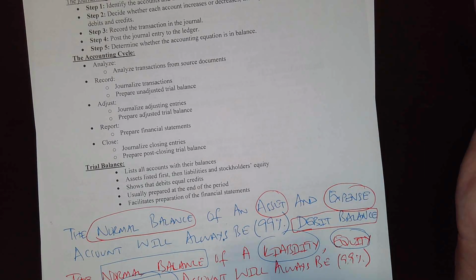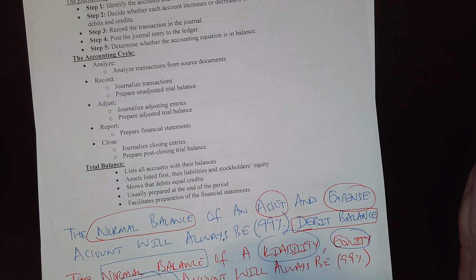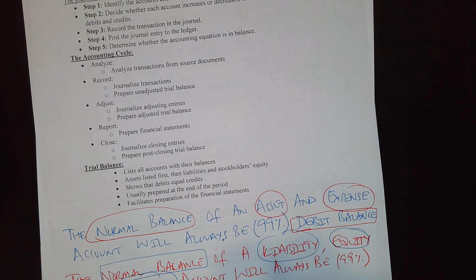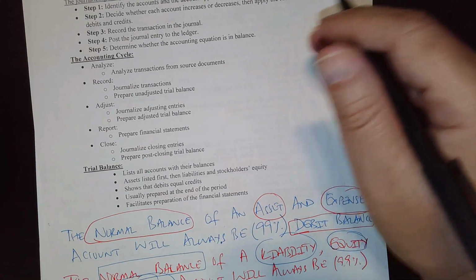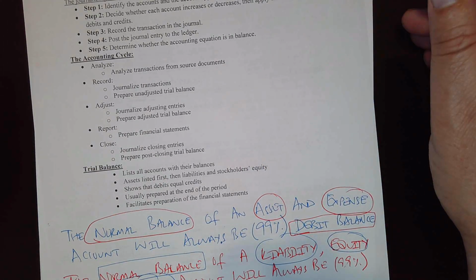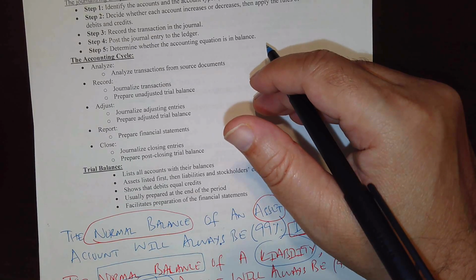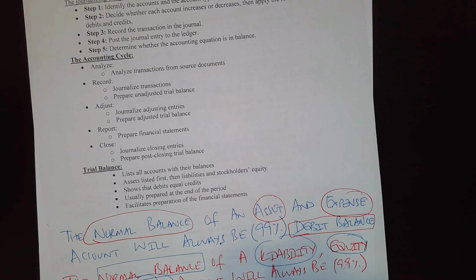So what are the temporary accounts? Revenue and expense. So revenue and expense at the beginning of the period always have a zero balance. We start fresh, whether we are starting a month, a quarter, or a year. But the balance sheet accounts, asset, liability, and equity, are permanent accounts because their ending balance at the end of the period becomes the opening balance or beginning balance at the beginning of the next period.